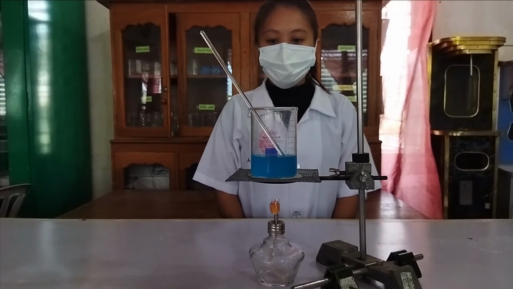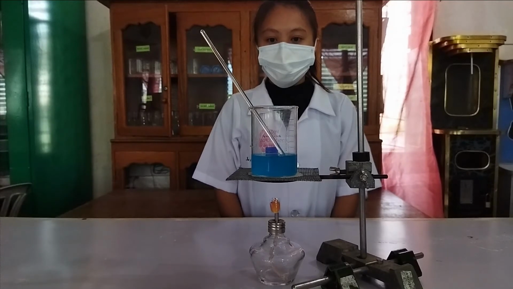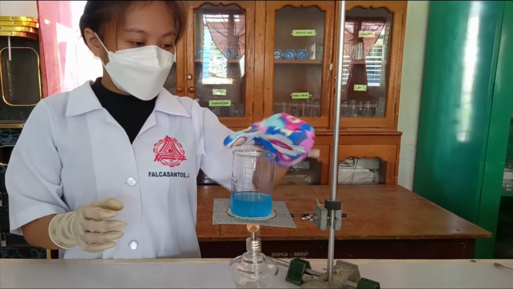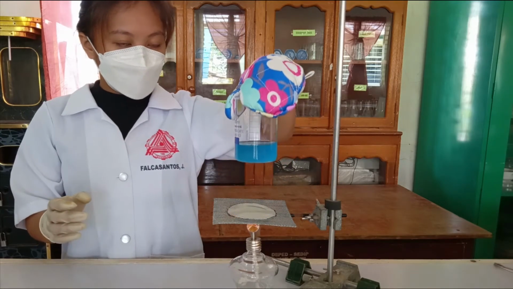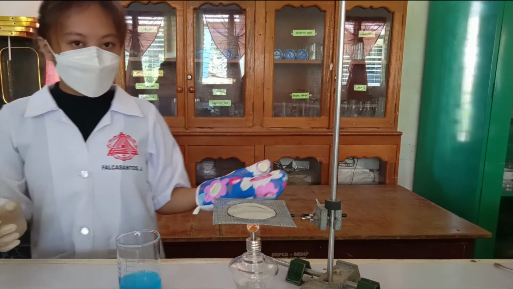You can also place a second supporting ring around the top of the beaker or flask to prevent it from being accidentally knocked off. Again, remember to protect your hands from being burned by using a rag or heat-resistant gloves when touching the beaker or flask.